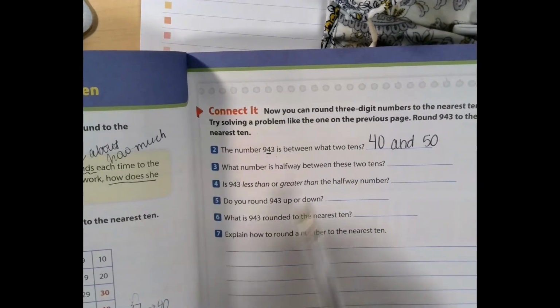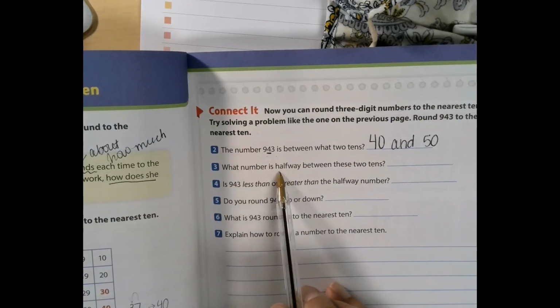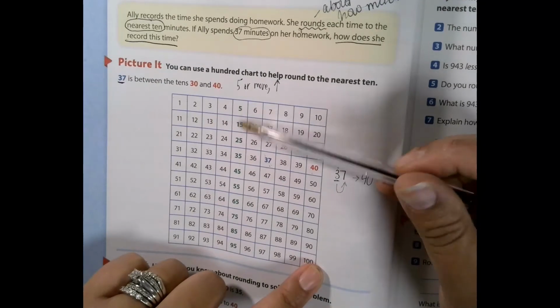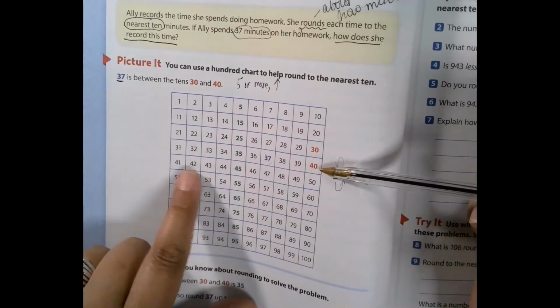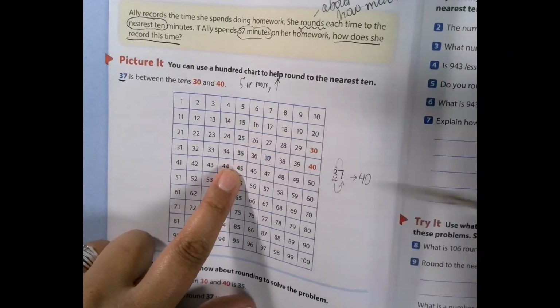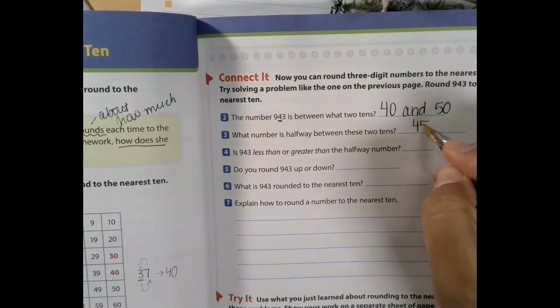Okay, you're not doing this page, I'm just teaching from it. What number is halfway between those two tens? So I go find 40 and 50, and in between is where those green numbers are highlighted. So there's 40, 41, 42, 43, 44. 45 is halfway. So I write 45 on number 3's line.